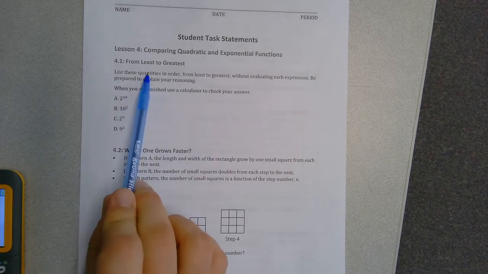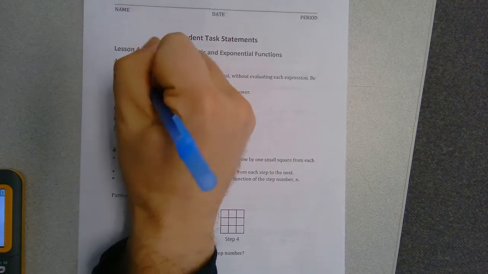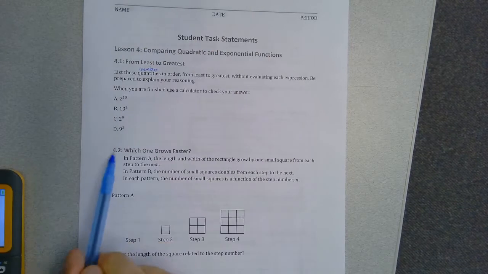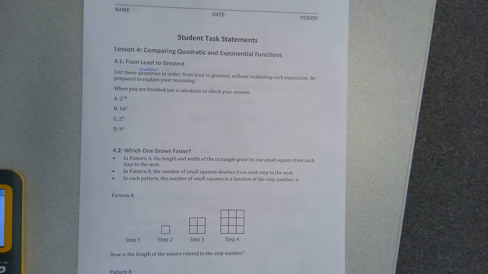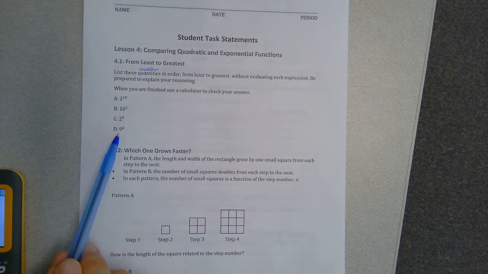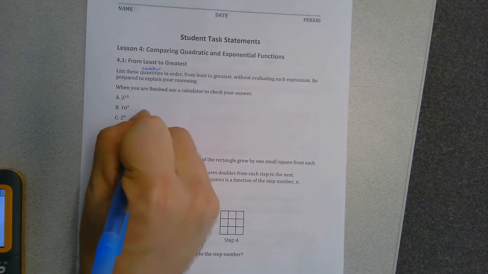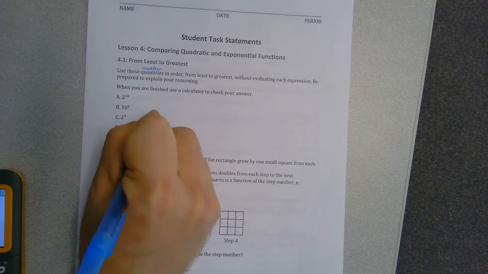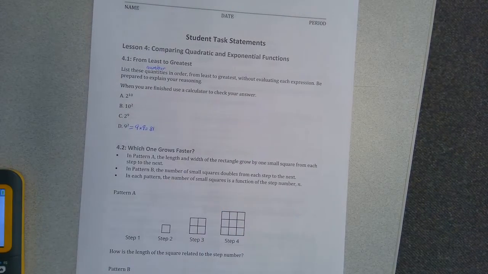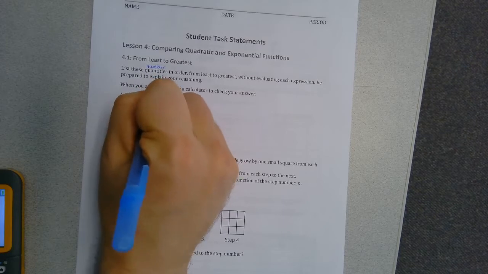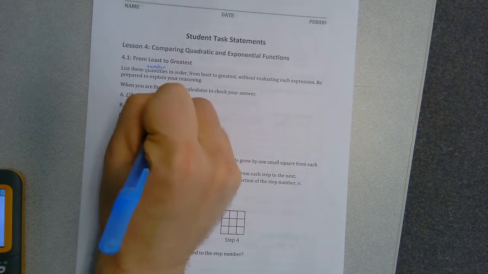So quantities is just a big word for number. So we have to list these numbers from smallest to greatest. Now, right off the bat, I know that 9 squared is 9 times 9, which is 81. I also know that 10 squared is 10 times 10, which is 100.